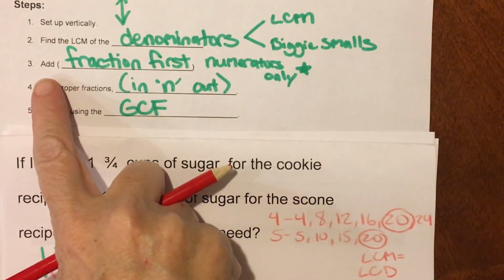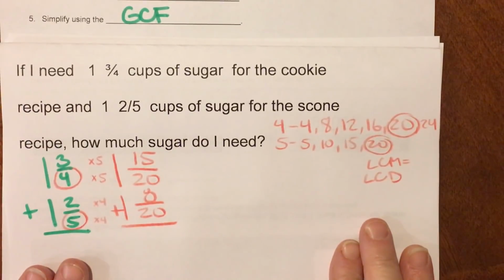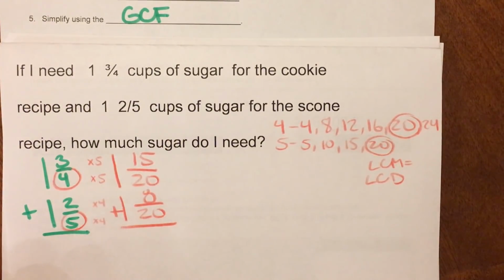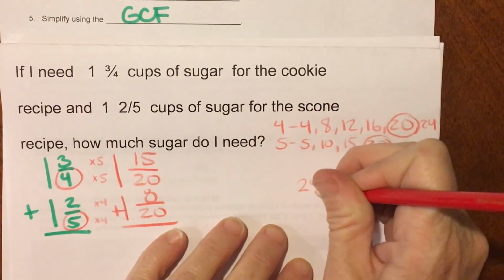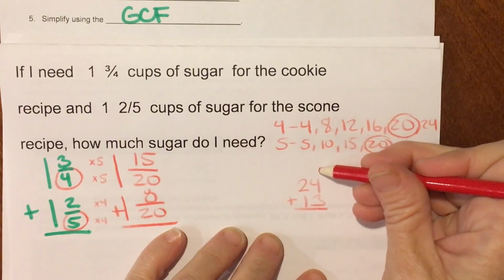Now I'm going to do step 3. Add fractions first and numerators only. So the reason I start on the fraction side is think about when you do normal adding, how do you always add? Well, if the number was something like 24 plus 13, I always start on the right side.